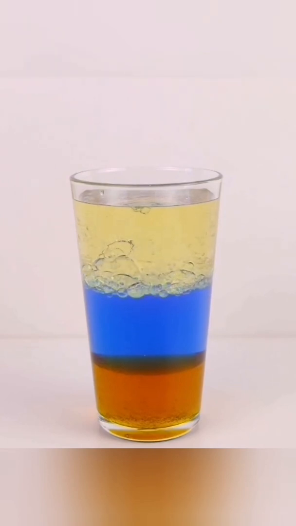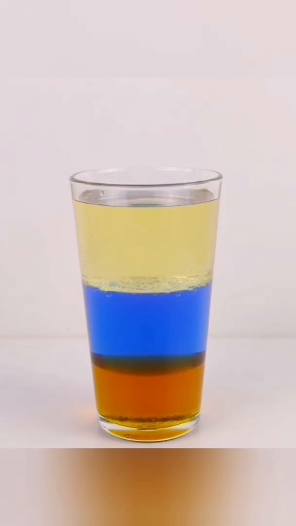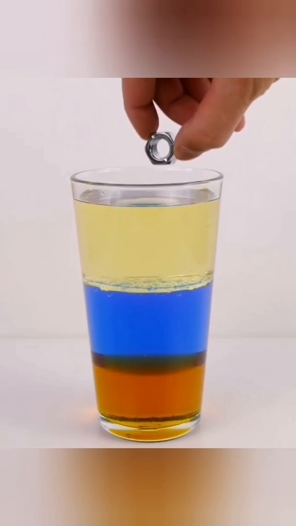These liquids settle out in different layers because they have different densities and they do not mix. Syrup has the highest density, so it sits on the bottom. The oil has the lowest density, so it rises to the top. Try dropping in different objects.